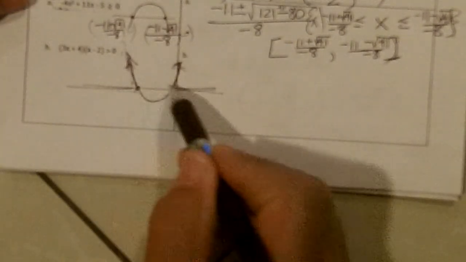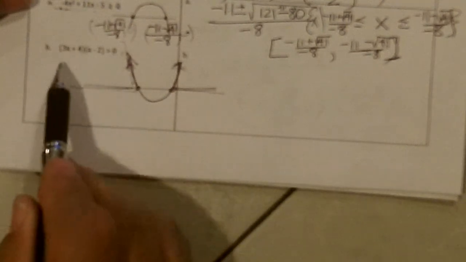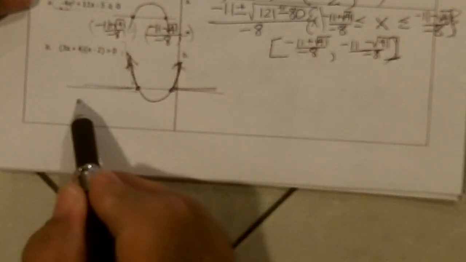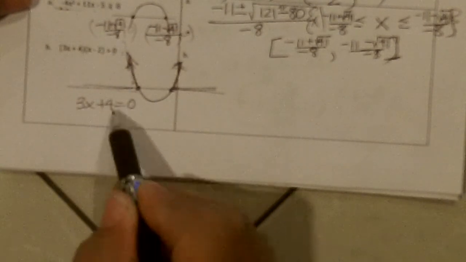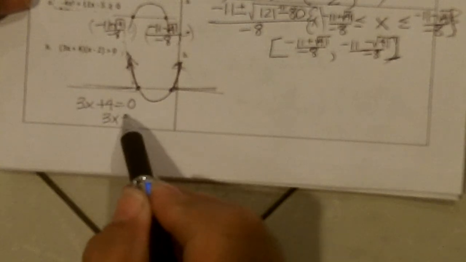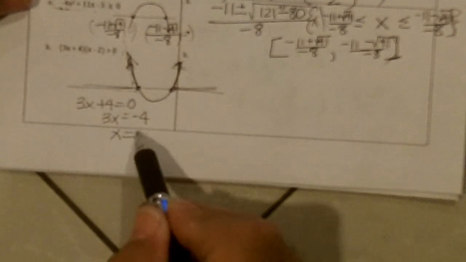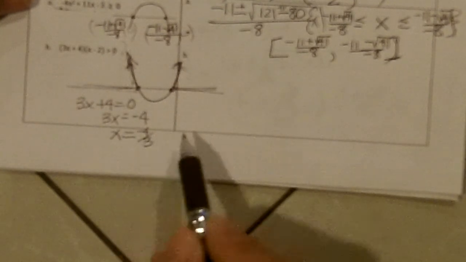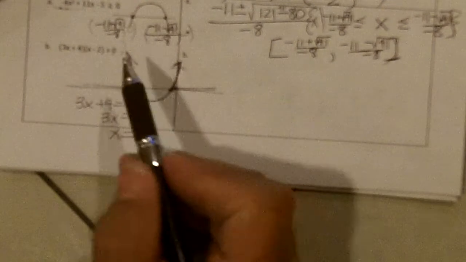So I just still need to know these x-intercepts, which means set this equal to 0. And so I'd get 3x plus 4 equals 0. Subtract 4 and I get 3x equals negative 4. Divide by 3 and I get x equals negative 4/3. Notice I didn't bring down the inequality sign. That messes the students up all the time. Just find out where it's equal and then use your understanding of the graph to solve it. And we'll do that in a sec here, but now let's finish this.